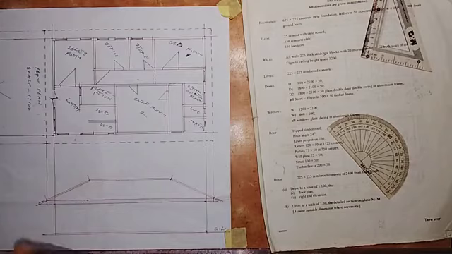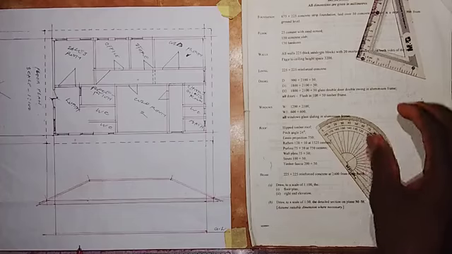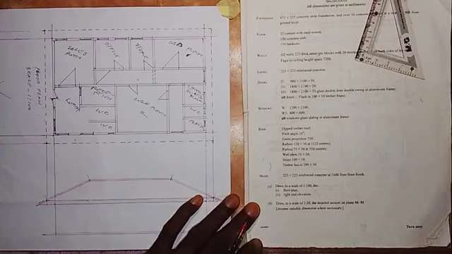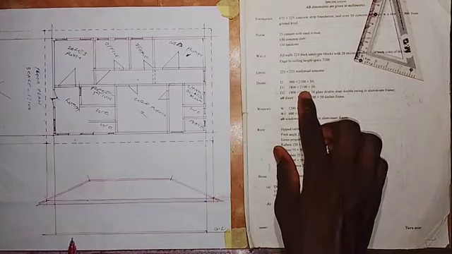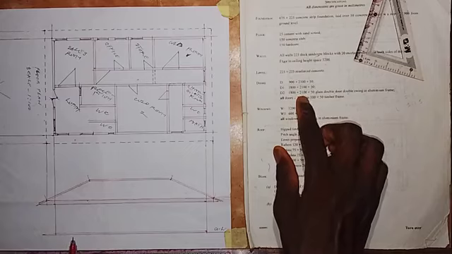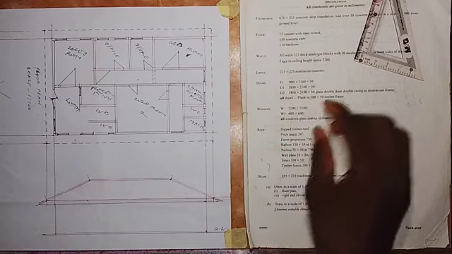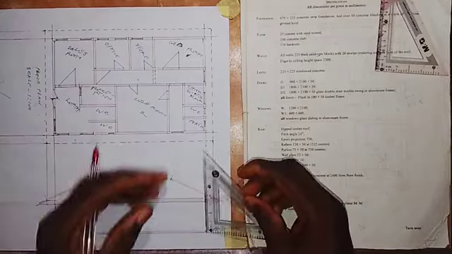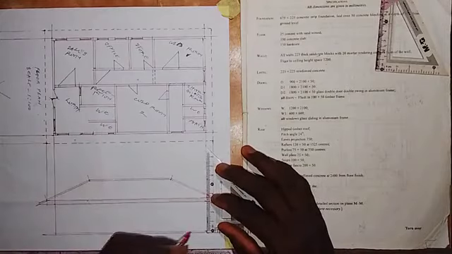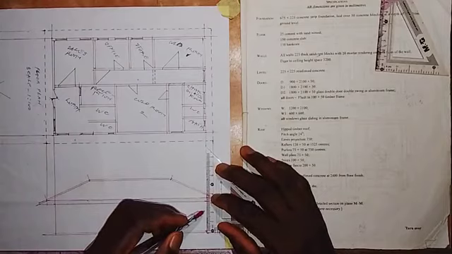So for the windows, as I said in the front elevation, the top of the door determines the top of the window. So if the height of the window is 2100, we divide it by 100, that will be 21. So we have to take a measurement of 21 millimeters. So we come on this line, I will take 21 millimeters from the floor level. So from the floor line, we take 21 millimeters up.